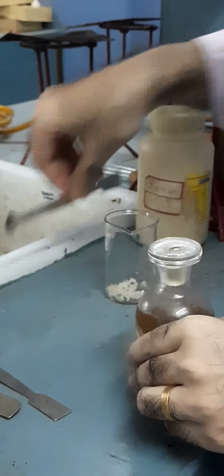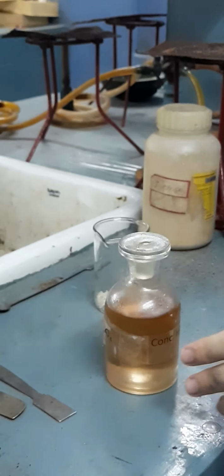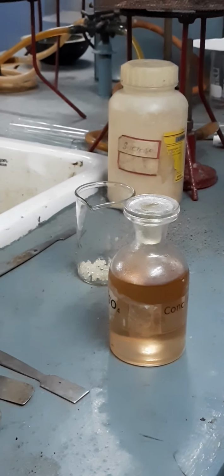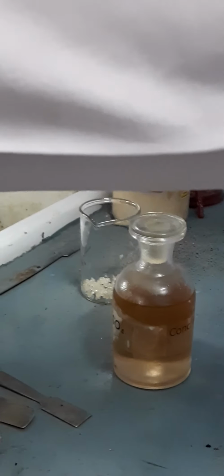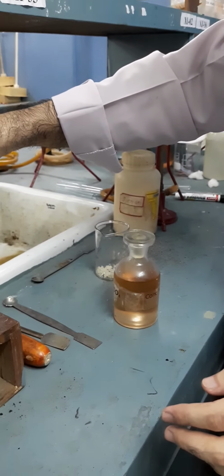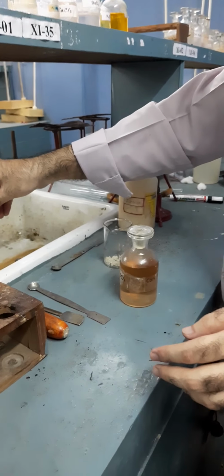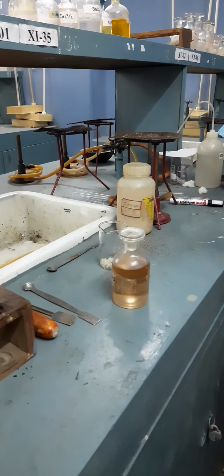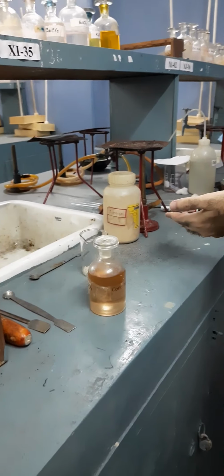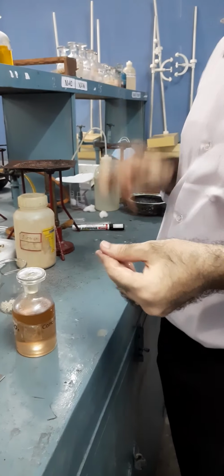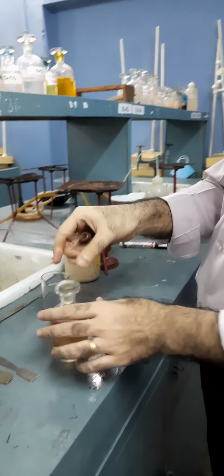Now, this concentrated sulfuric acid is highly dangerous. So be very careful while using this sort of concentrated acid. With concentrated sulfuric acid, or any sort of concentrated acid, we should be very careful. Washing the apparatus is also one of the important things before using any chemical.